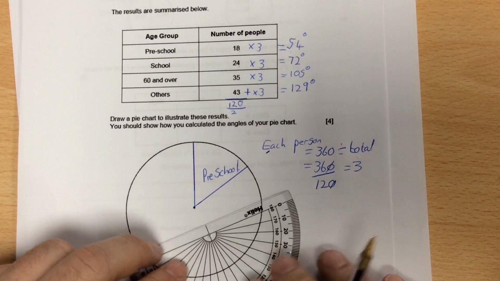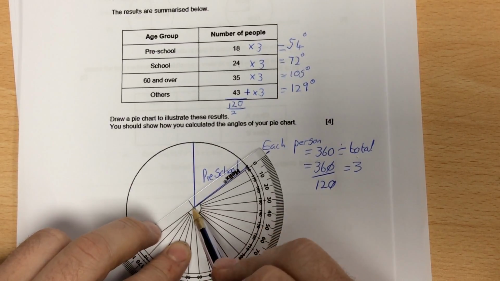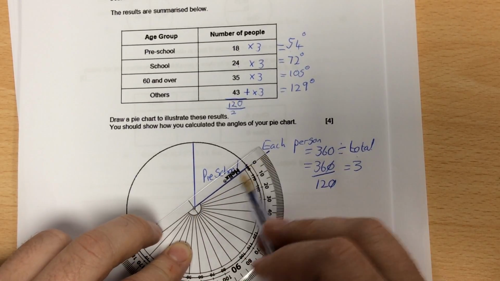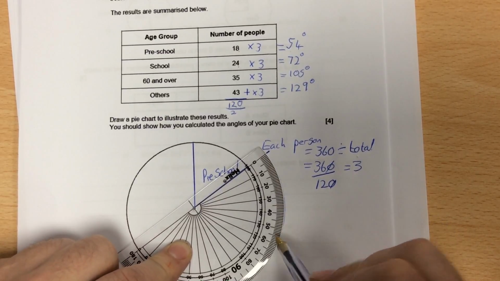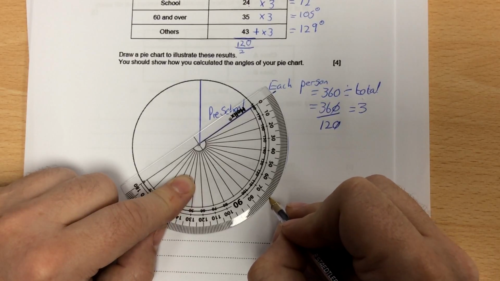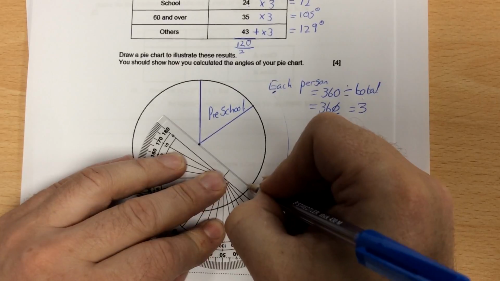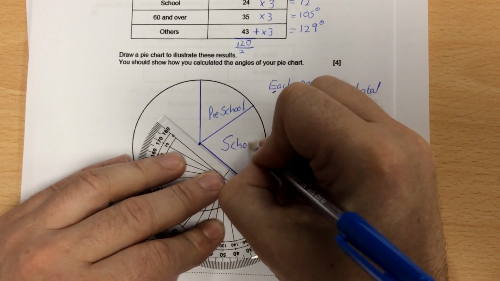My second angle is 72 degrees. So I put my protractor on the dot in the center. Zero now goes on the line you've just drawn. We still always use the outside because 0 is on the outside. We go around to 72. So you can see 70 is here, 71, 72. I mark 72, join it up to the center of the circle, and that section is school.